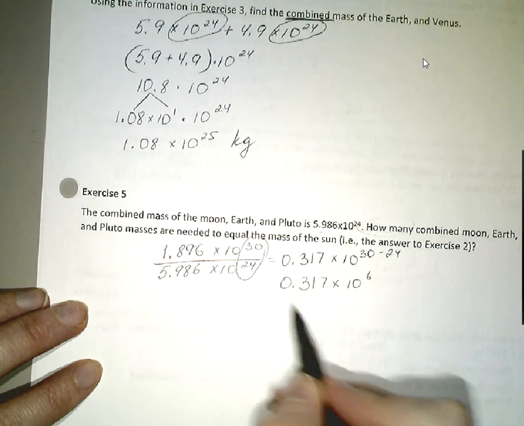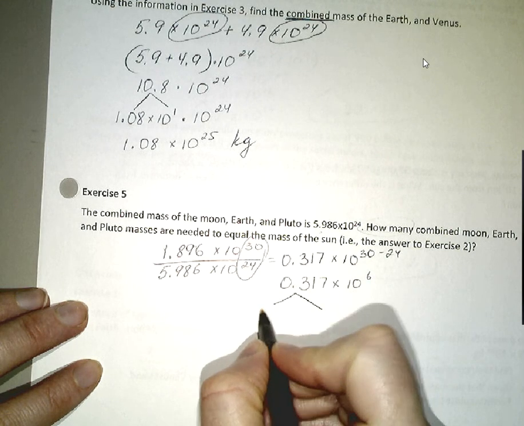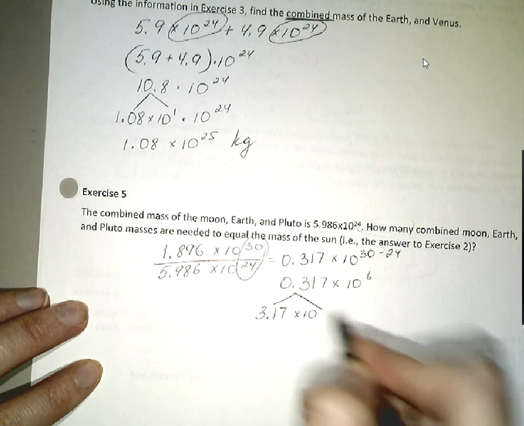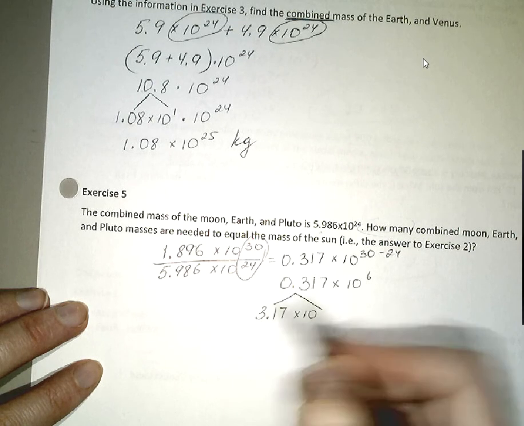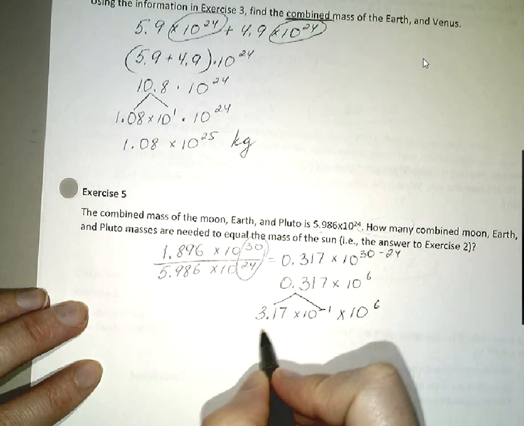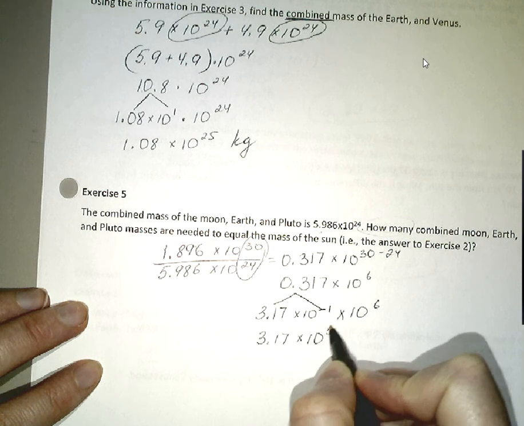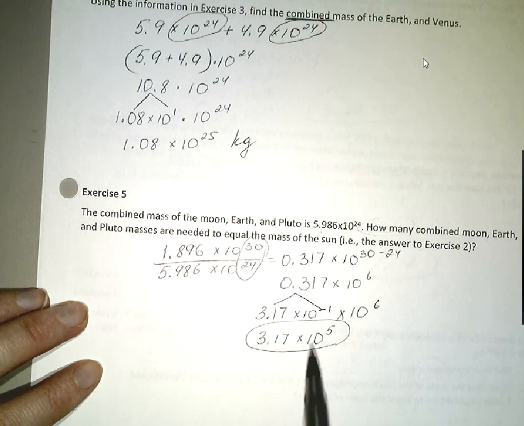This number is not written in scientific notation. We need to change this number into scientific notation. Don't worry about 10 to the 6th yet. So my decimal has to be between 3 and 1. And I will multiply it by a power of 10. My job is to find what power that is. Since I'm moving from left to right, to bring it back, I will have to go left. So it will be a negative power of 1 times 10 to the 6th. So now it's going to be 3 and 17 hundredths times 10 to the power of negative 1 plus 6, and that is 5. Done. That means that's how many combined Moon, Earth, and Pluto can fit into the mass of the Sun.